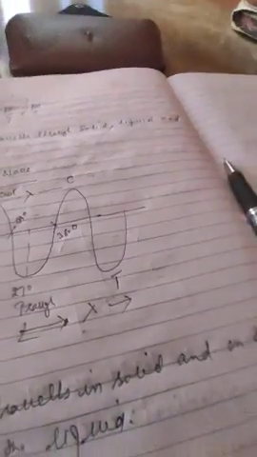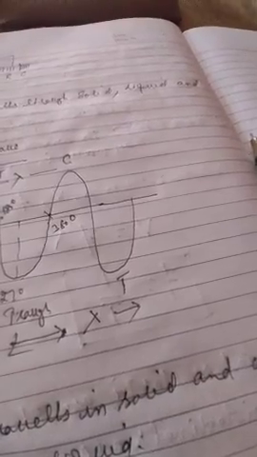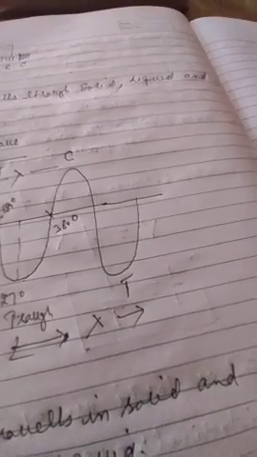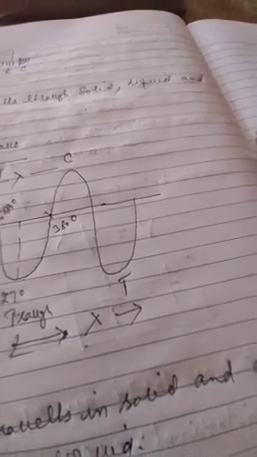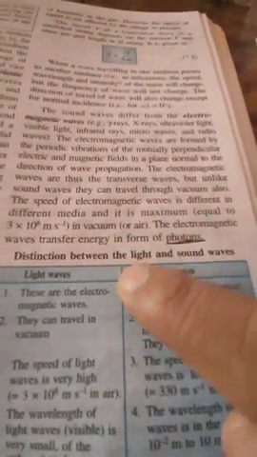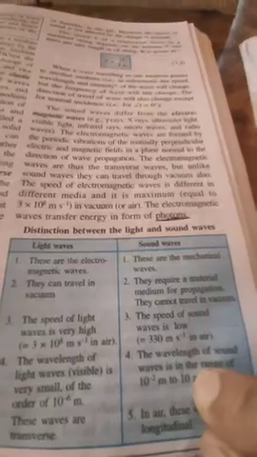Now the next topic is how sound waves differ from electromagnetic waves. Electromagnetic waves means X-rays, gamma rays, ultraviolet light, visible light, infrared rays, microwaves, and radio waves. So here the distinction between light and sound waves is given. You can go through it.